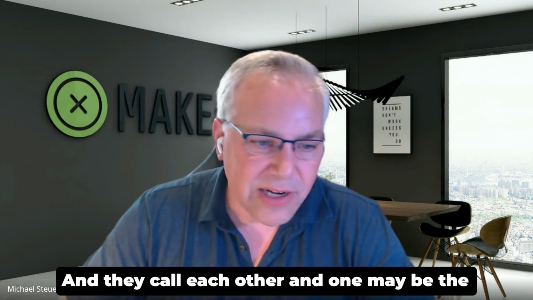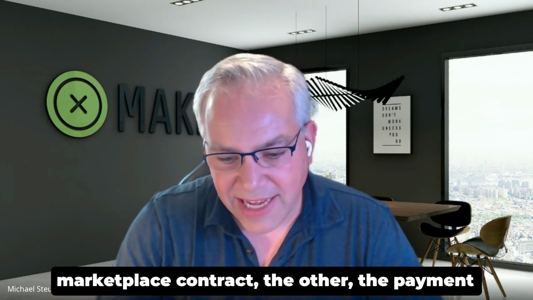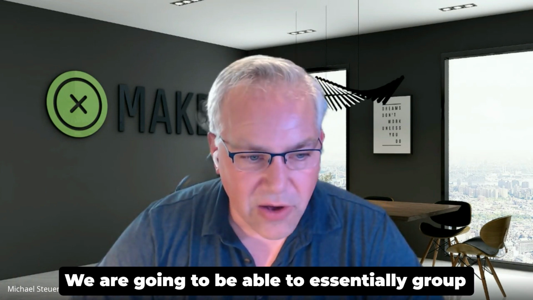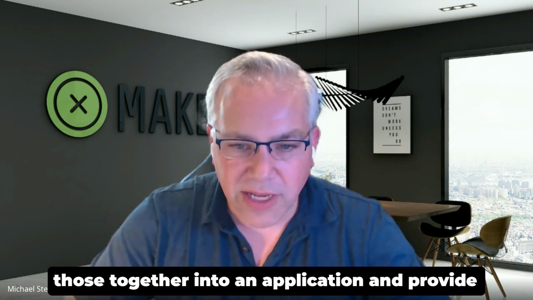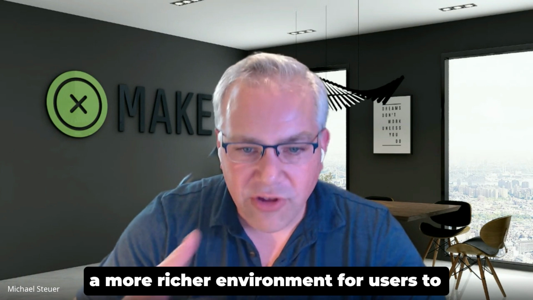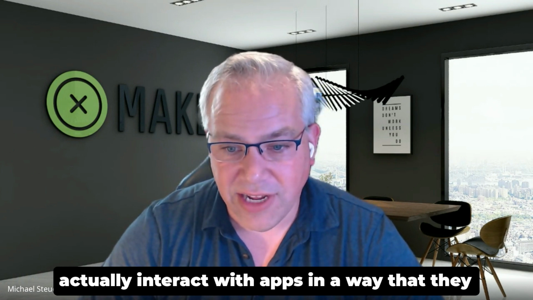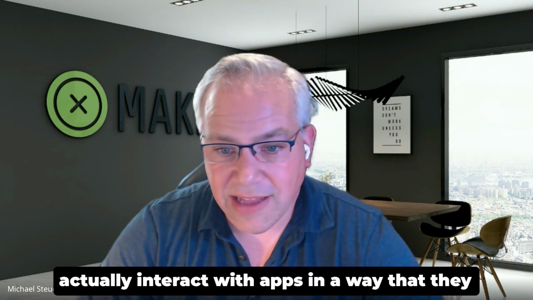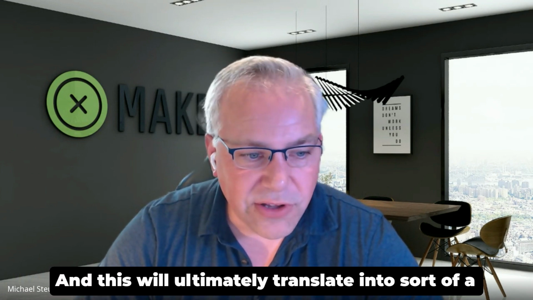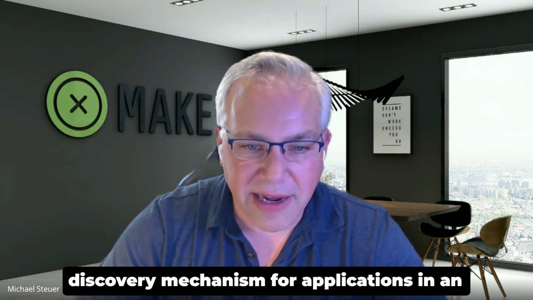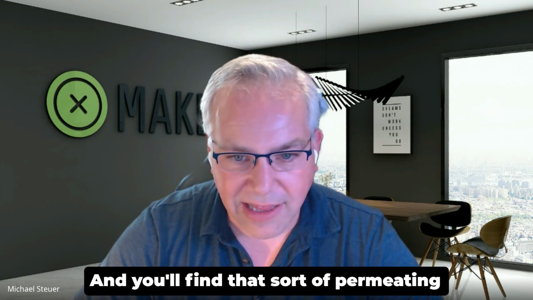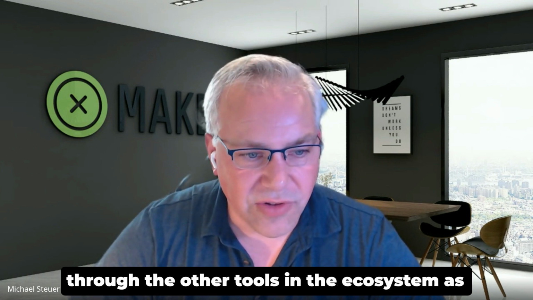They call each other, and one may be the marketplace contract, the other the payment contract, the other the minting contract, etc. We are going to be able to group those together into an application and provide a richer environment for users to interact with apps in a way that they already interact with applications in the Web 2 world. And this will ultimately translate into a discovery mechanism for applications in an app store and things like that as well. And you'll find that permeating through the other tools in the ecosystem as well.